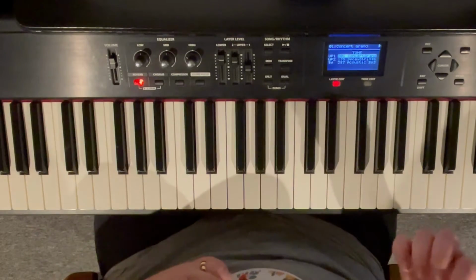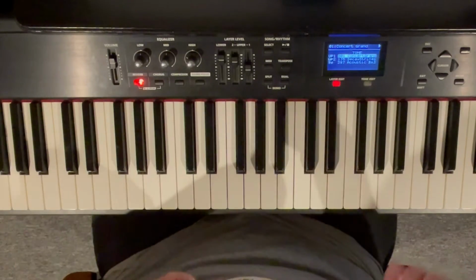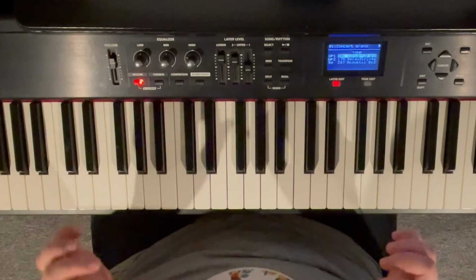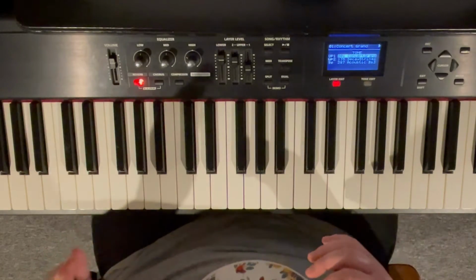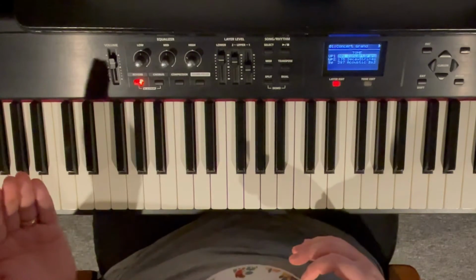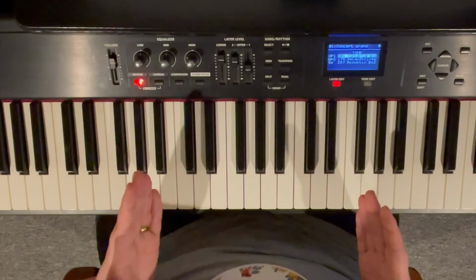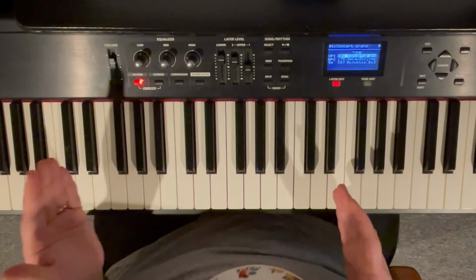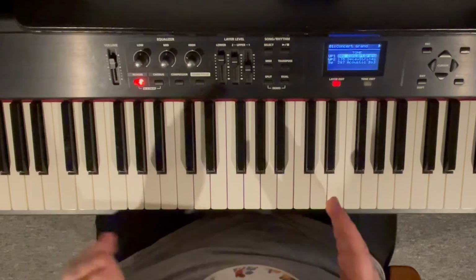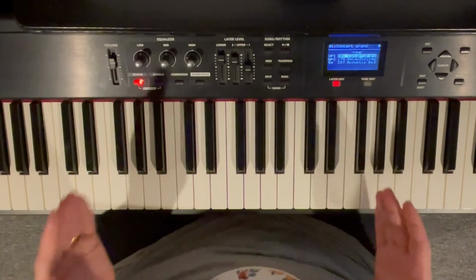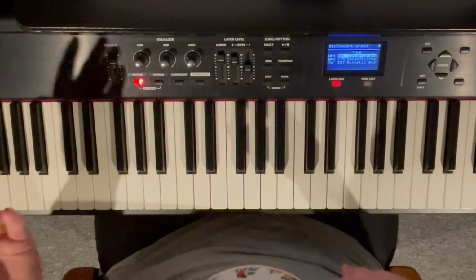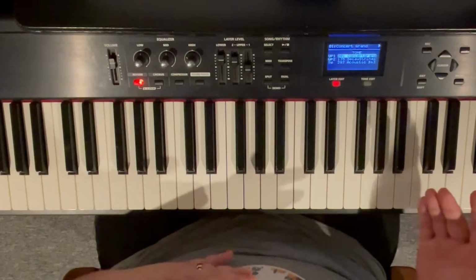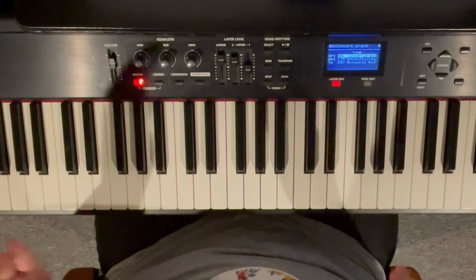Let's look at the difference between intervals in major and minor scales. The first difference appears at the third note of the scale. In a major scale, the third note of the scale is 4 half steps up from the root note. That's why the interval of 3 half steps is called a minor third and 4 half steps a major third.